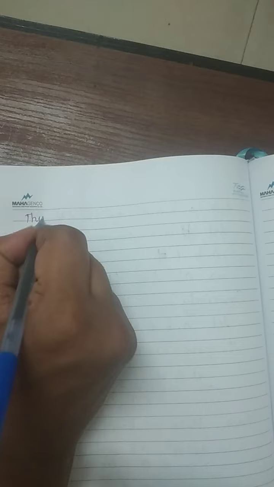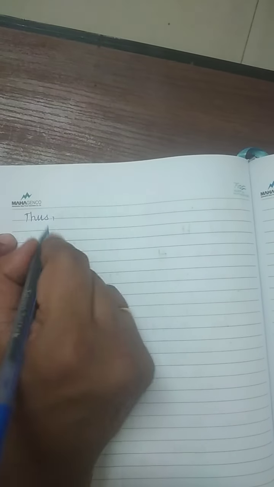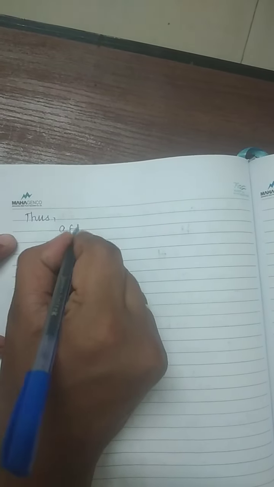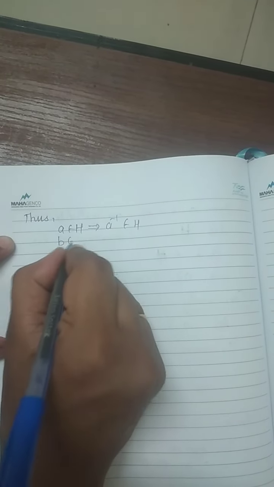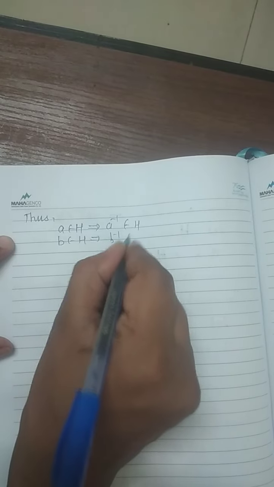Thus a belongs to H implies a inverse belongs to H, and b belongs to H implies b inverse belongs to H.